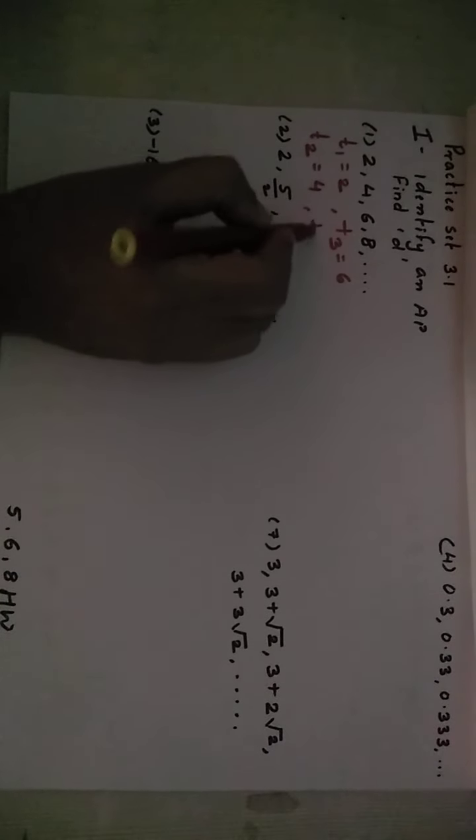If you observe here, the first term is 2, the second term is 4, the third term is 6, the fourth term is 8. If you have to identify whether it's an AP, you need to check whether the difference is the same or not.